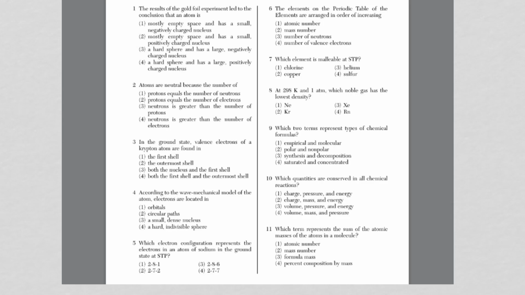All right, so for the first question, it's all about the gold foil experiment. Hopefully you remember this from taking the class. If not, this is Rutherford's gold foil experiment, which had two major conclusions, and that is the atom is mostly empty space and has a small positively charged nucleus. Those are just facts, and that is here choice 2.